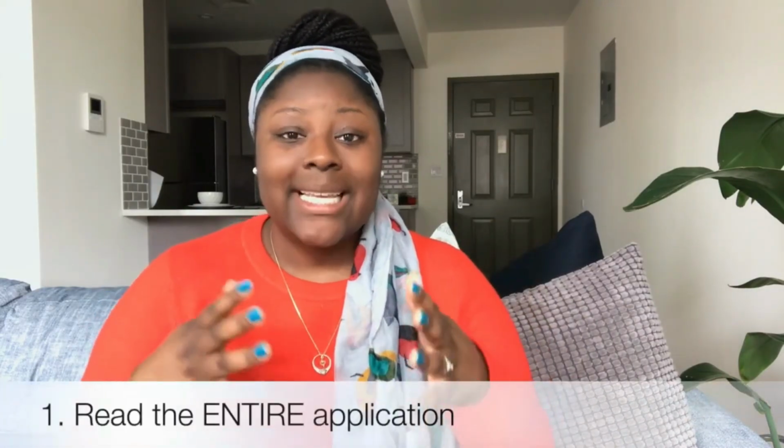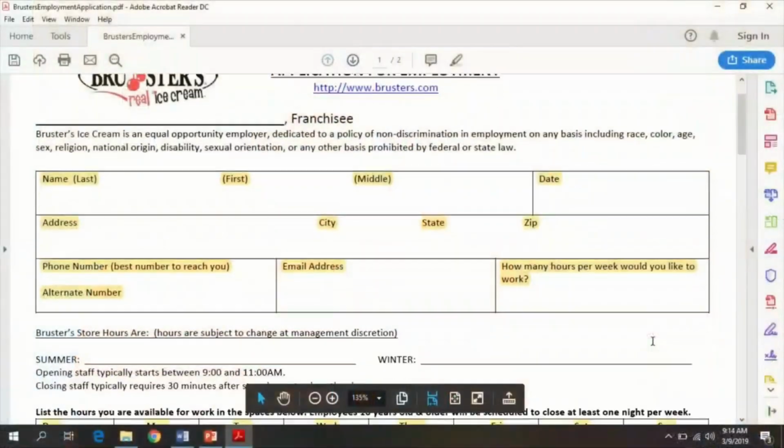So the first thing that I would love to talk to you guys about is reading the application in its entirety. You want to read through the application to ensure that you are following the directions correctly.